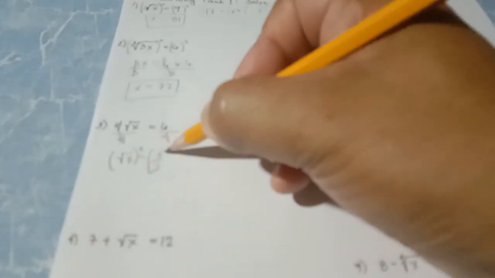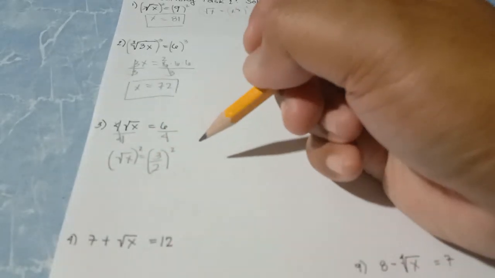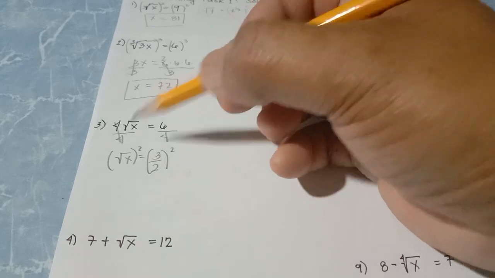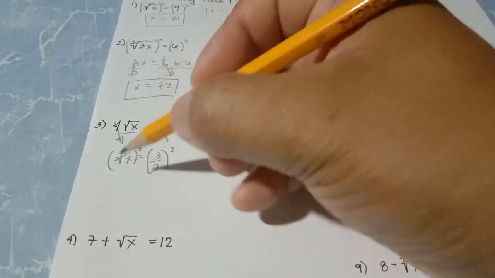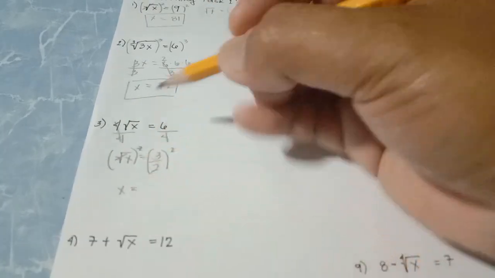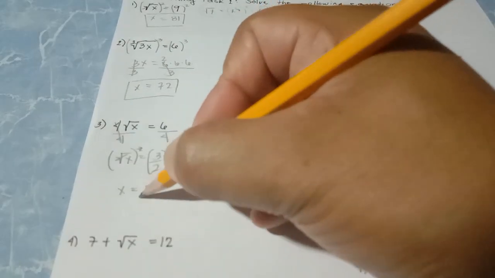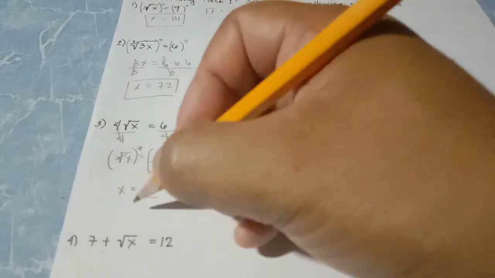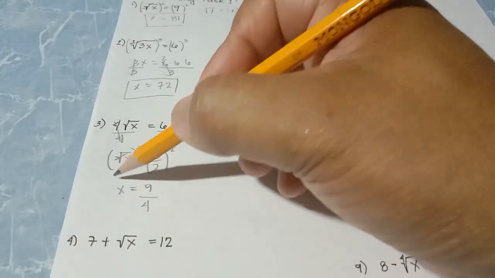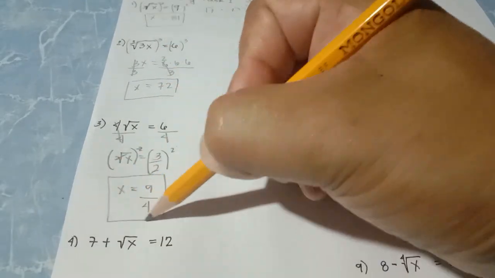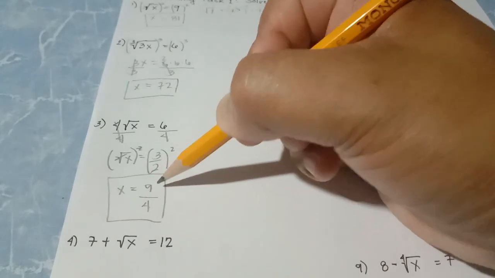Kaliwa, in-squared. Siyempre, yung kanan, ganun din. Cancel yung radical, cancel yung exponent, natira si x. And then, siyempre, 3 squared is 9, and ang denominator, 2 squared is 4. So, final answer, kasi hindi na pwede siyang i-lowest term. Okay?